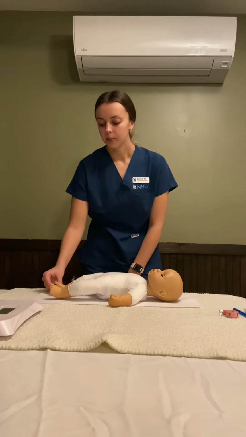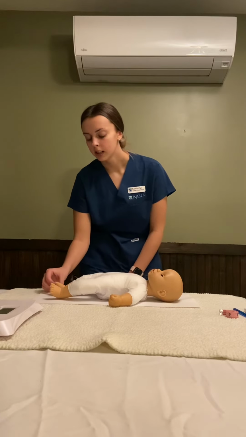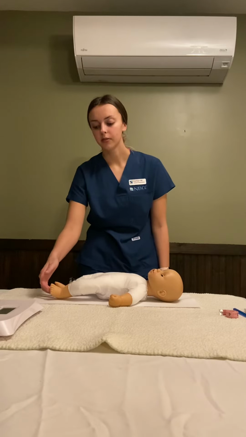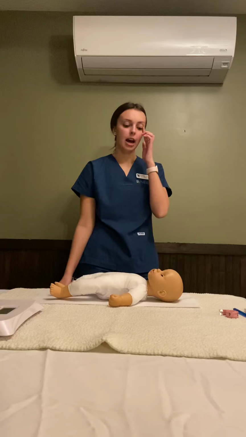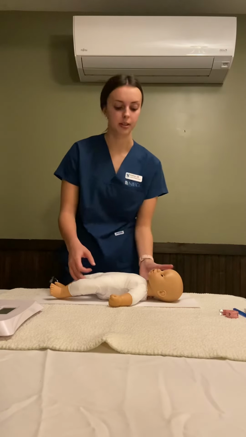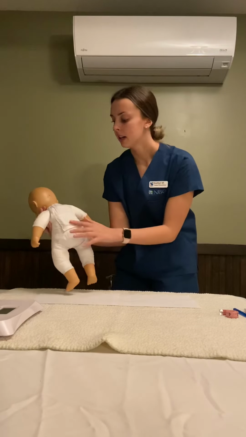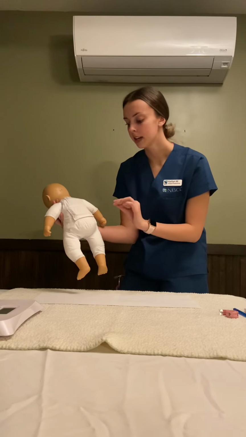So here, you're going to count the toes. Make sure there's 10. That's good. And you're just making sure that everything's good with the feet, and you're looking for any creases in the sole of the foot. And then after that, I'm going to assess the spine. So to do that, I'm just going to place the baby like this. And here, I'm just going to be looking down the spine to make sure it's straight. There's no curvatures or anything.